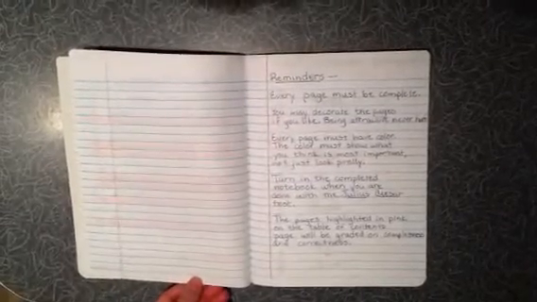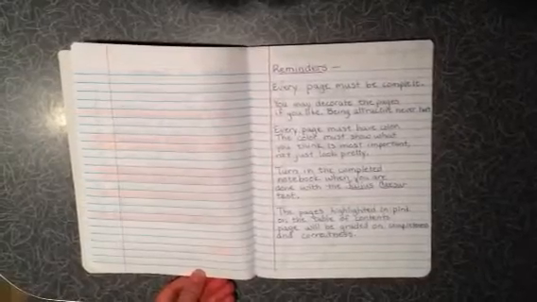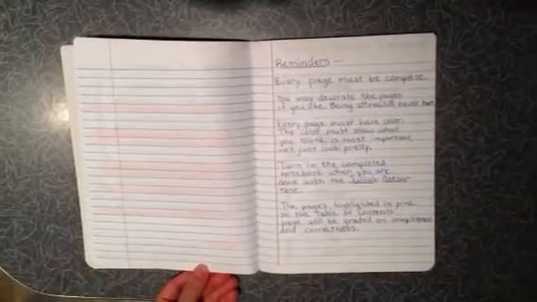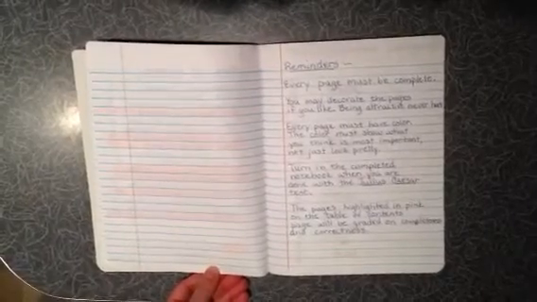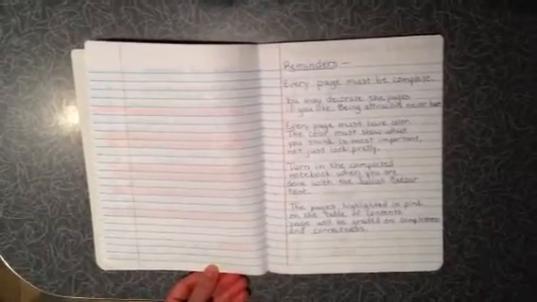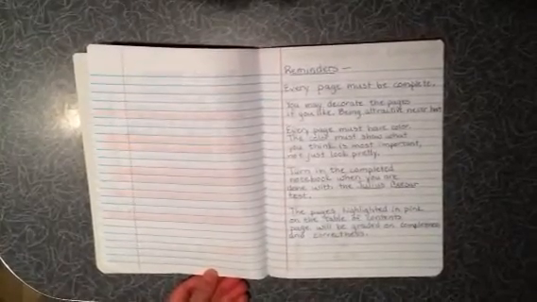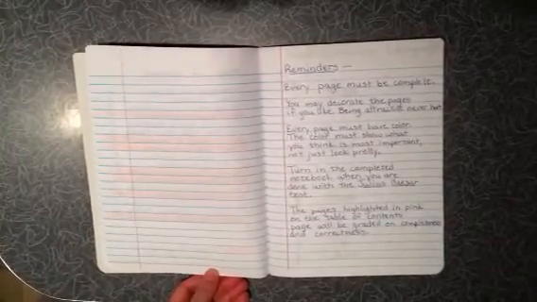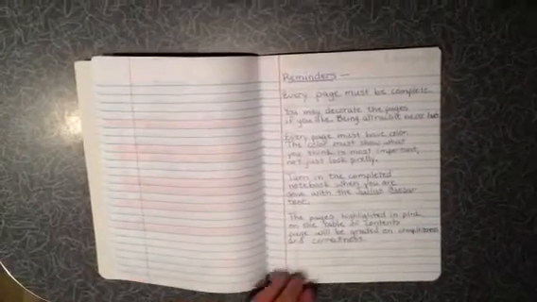Reminder, every page has to be complete. You can decorate the pages if you like, because it never hurts to make things look nice. Every page has to have color. You have to use color to show what you think is important, not just to make the page look pretty. Turn in the completed notebook when you're done with the Julius Caesar test. That means you can use the notebook on the test.